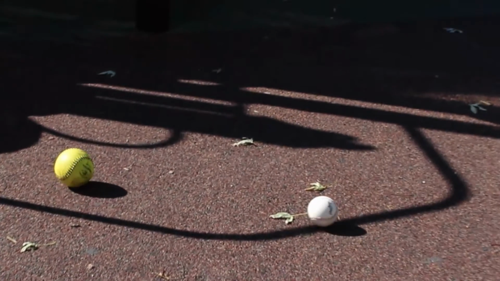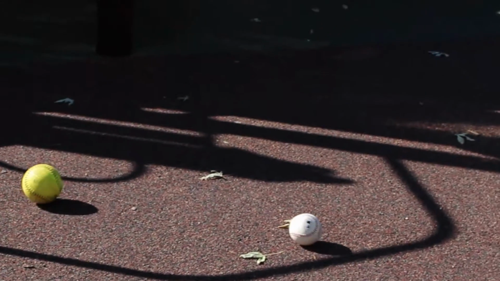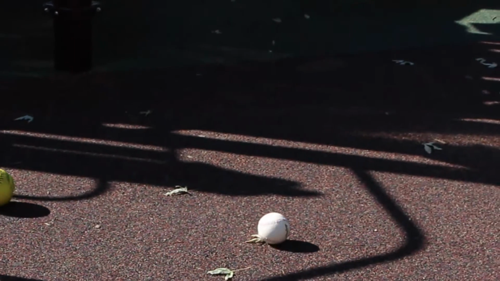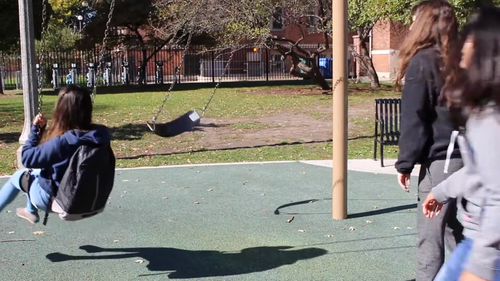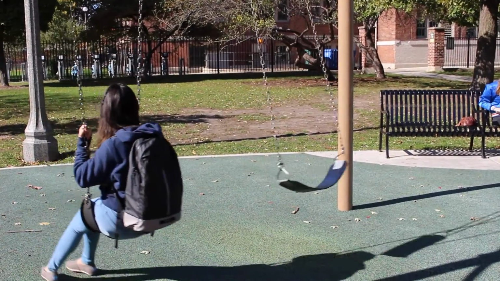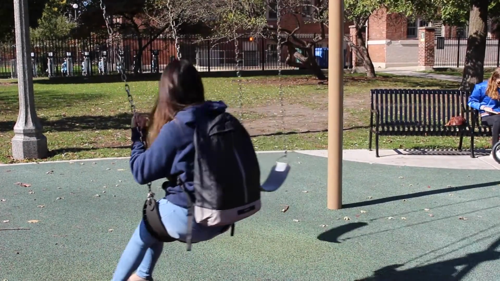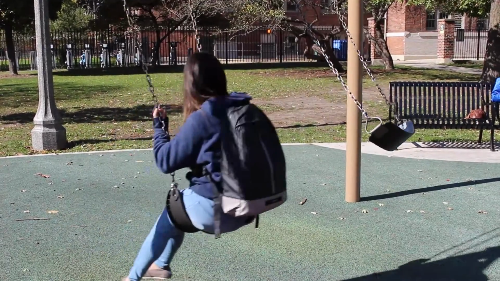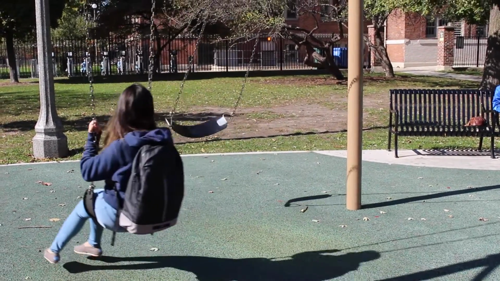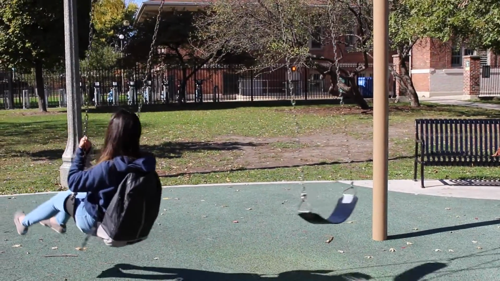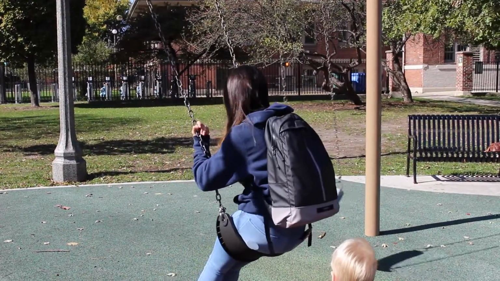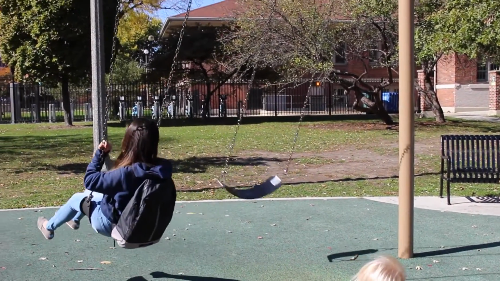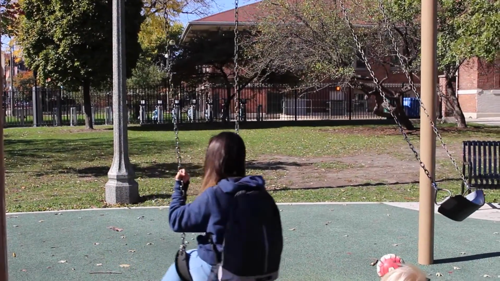But when you apply the same force, you can see that the acceleration of the baseball was much greater than the softball. When comparing the mass of the two swings, you can tell that the swing with the person has more mass than the one without. So according to the second law of motion, the swing with the person would need more force applied to move it as fast as the one without the person. But when you apply the same force, you can see that the acceleration of the swing without the person is greater than the swing with the person.